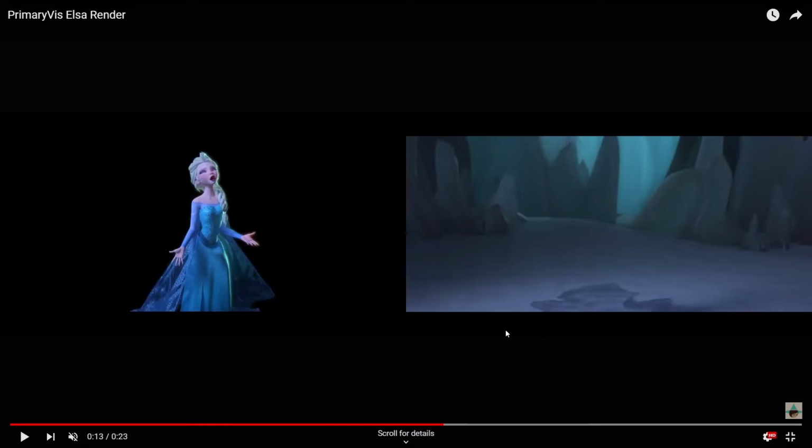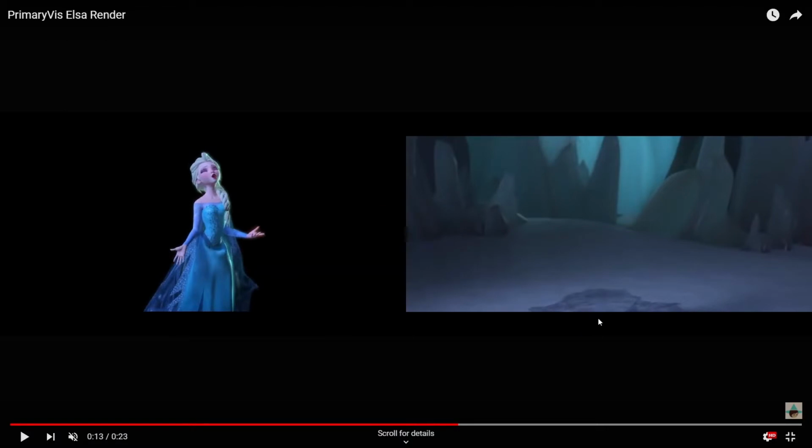If you look closely at the snow layer, you'll also see that there's shadows cast by Elsa in the scene. And I don't know if you can see it clearly here, but there's reflections cast by the snow on Elsa as well. So when I composited it together later, it looked natural.